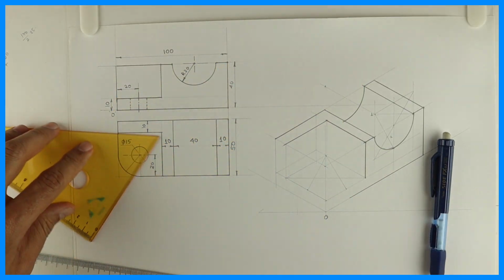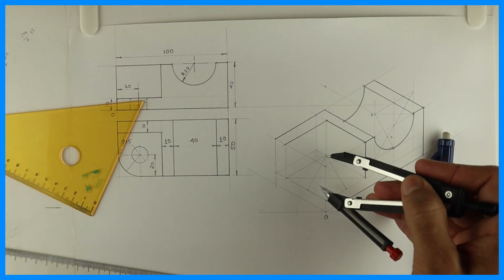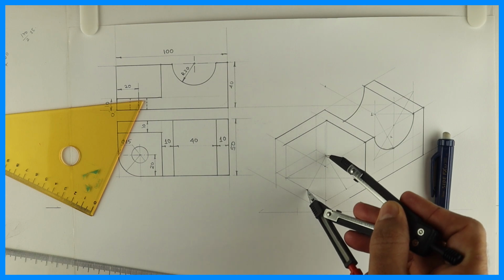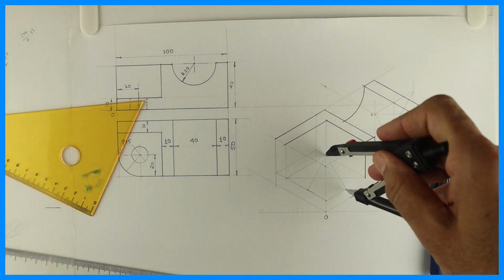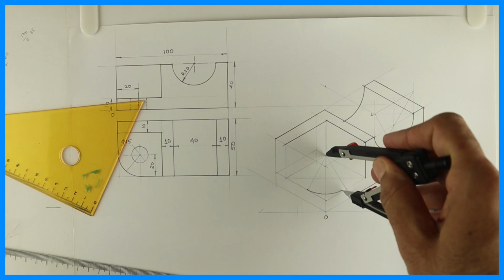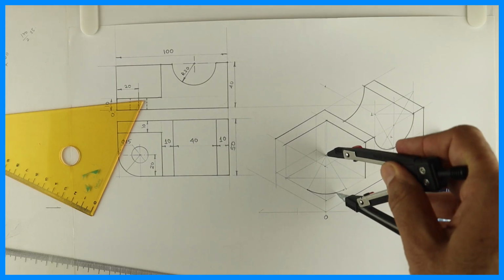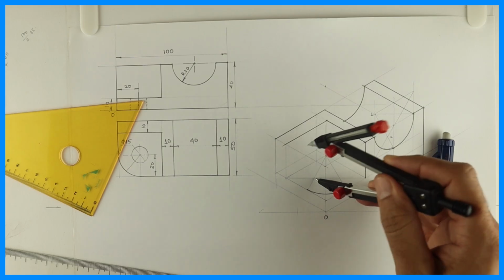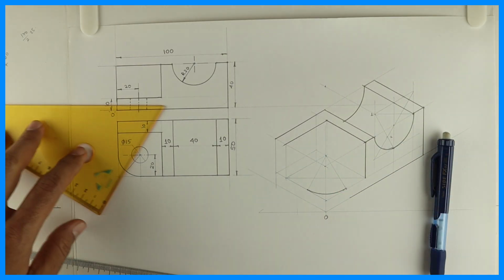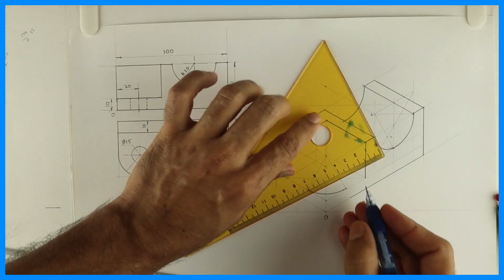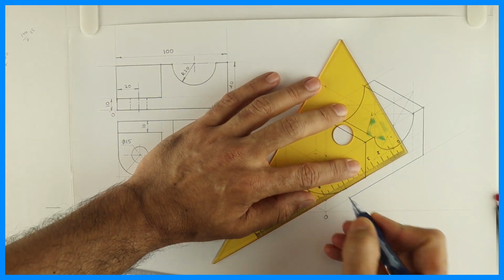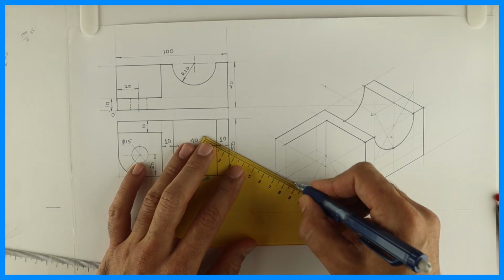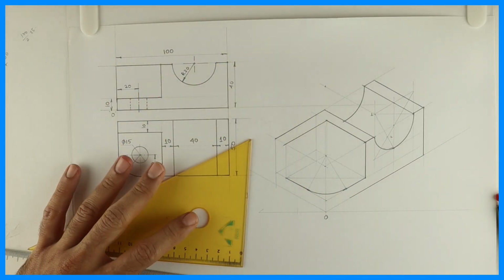This is 4 center method. Now from this center, we'll take this radius and we'll draw arc. Now we don't require this, we require only this much. We have to draw only quarter circle. Darken this.